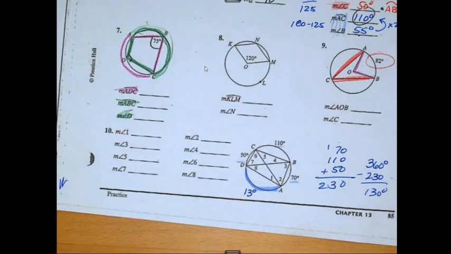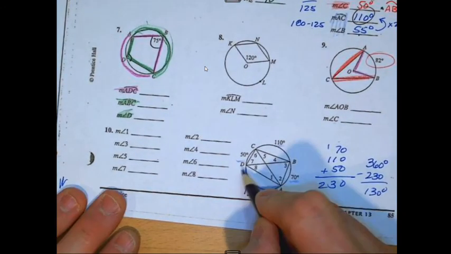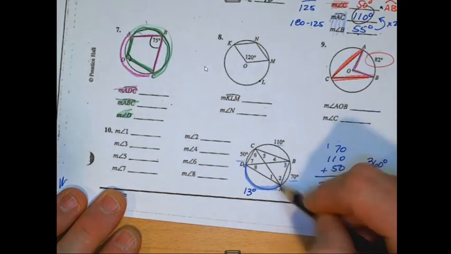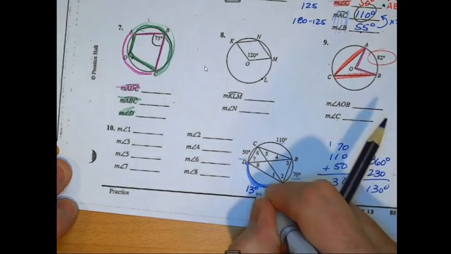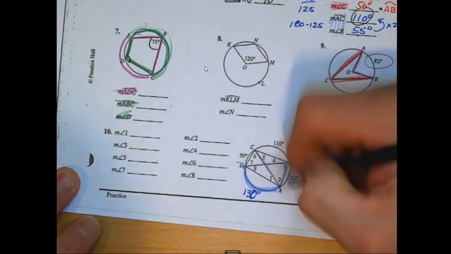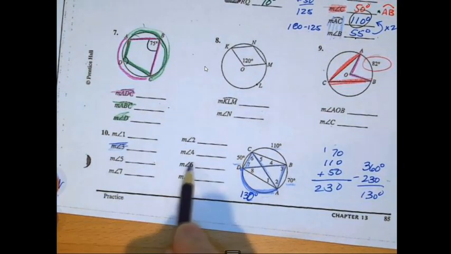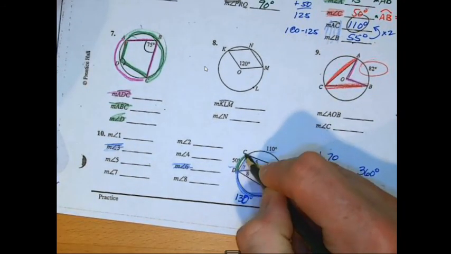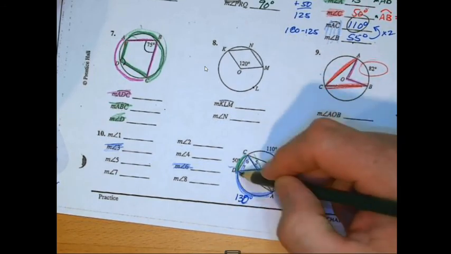Now that arc has a couple angles that go along with it. Well, if I look at the endpoints, D and A, there's a couple angles that have DA as the intercepted arc. That would be angle 3 and angle 6. So 3 and 6 are going to be the same. Well, this 50-degree arc has two angles that inscribe it, 4 and 1.